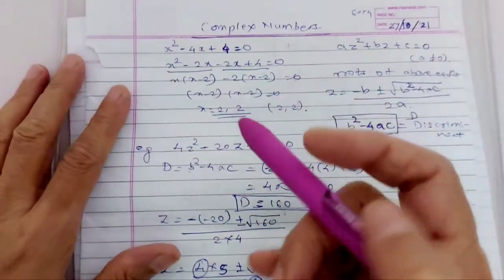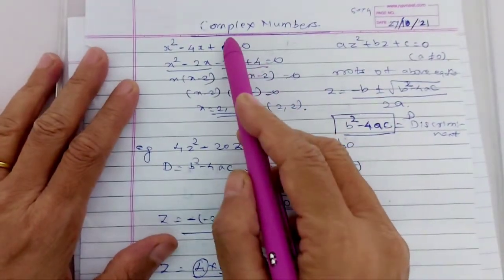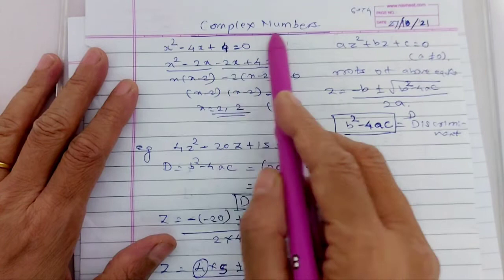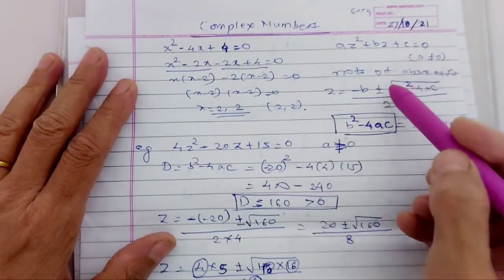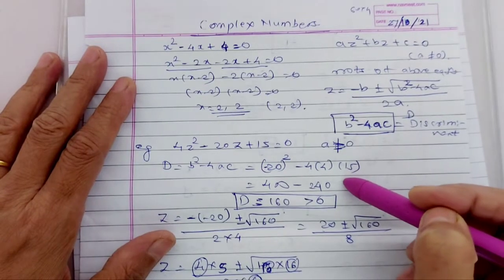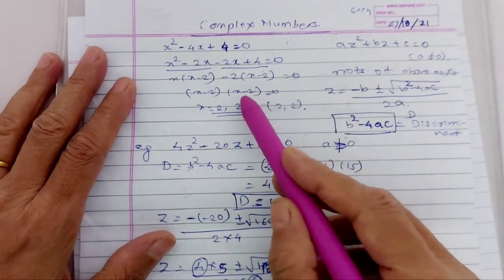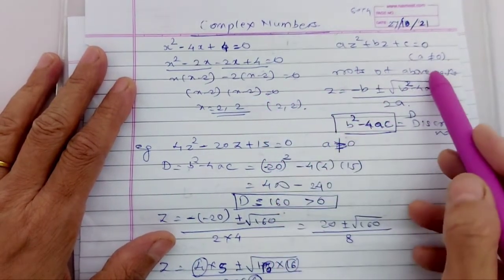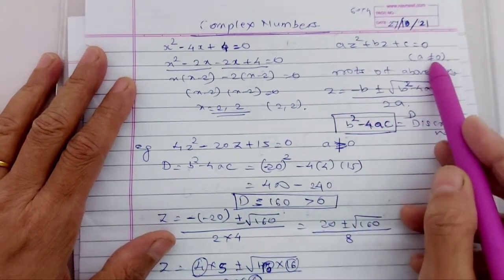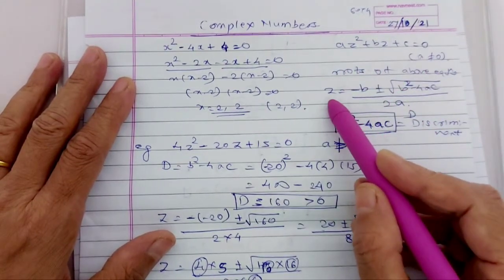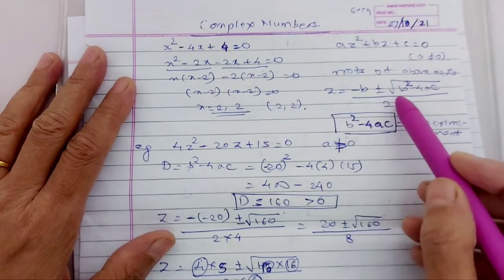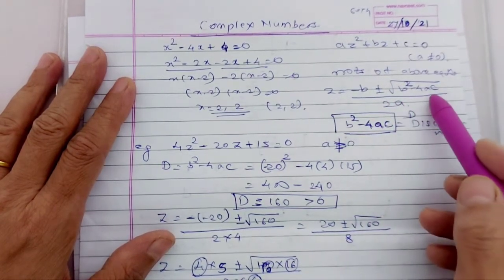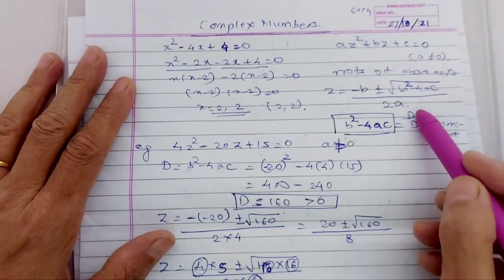Hello students, in the last lecture we discussed what a complex number is and what the origin of the complex number is. How do you get the complex number concept? By solving the quadratic equation. Whenever you have an equation of this sort, we found the solution to be z is equal to minus b plus or minus under root b square minus 4ac divided by 2a.